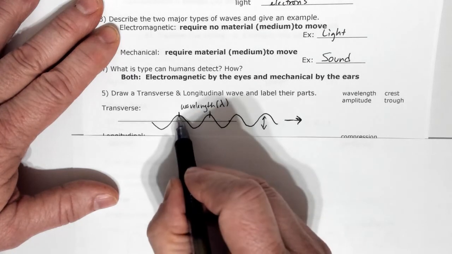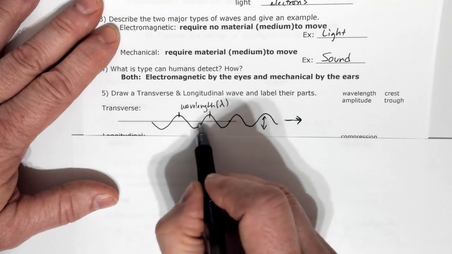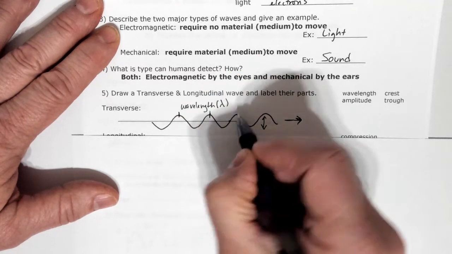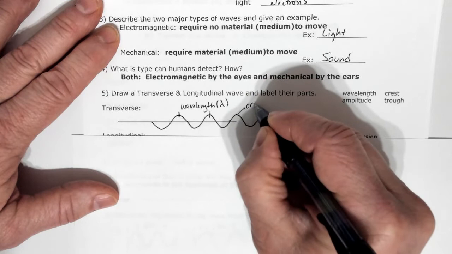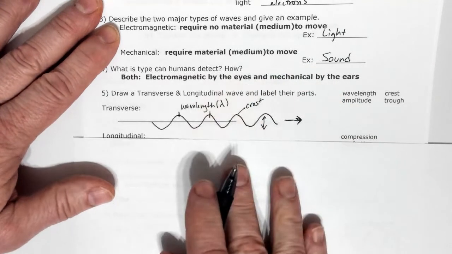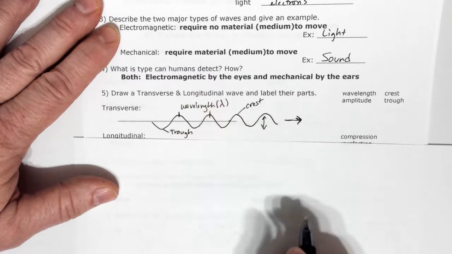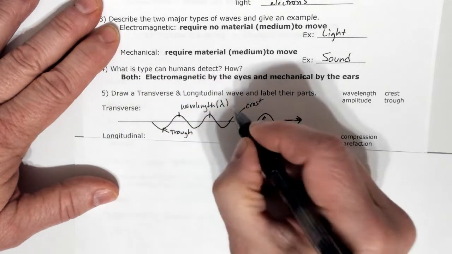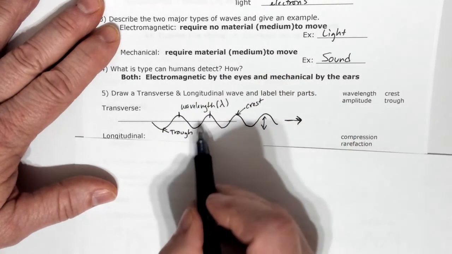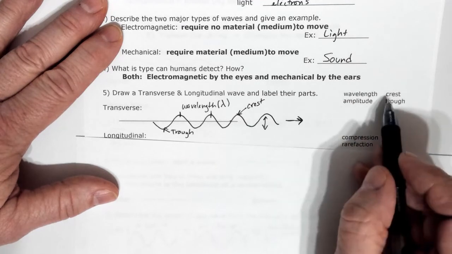So here we have half of an up and half an up, so we have an up and a down. So this up area is called a crest. This low point area is called a trough. Okay? So we have names for the high points and the low points, and the wavelength is from peak to peak. Okay, so we've gotten 3 of these.